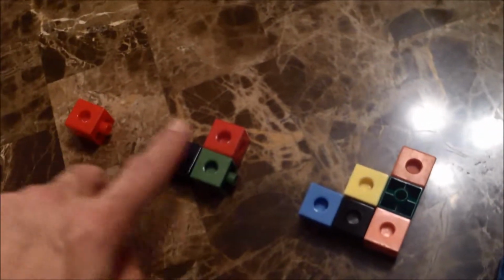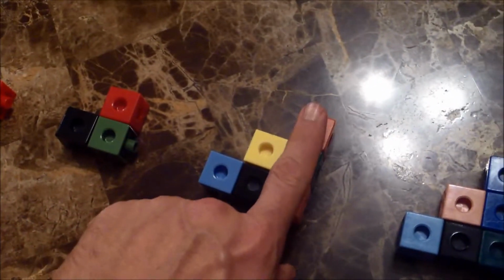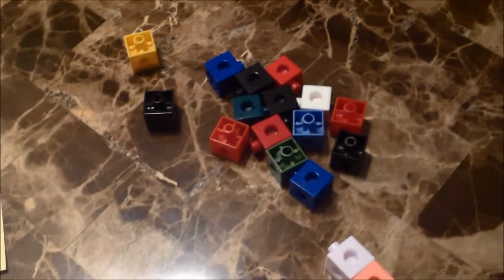To go from the first term to the second, I had to add 2 blocks. To go to the third, I had to add 3 blocks, and to go to the fourth, I'd have to add 4 blocks, and then 5 blocks, and so on. So we'd basically be adding on 1 more extra block each time. So the next one would have a now stack of 5 blocks, and then 6, and so on.